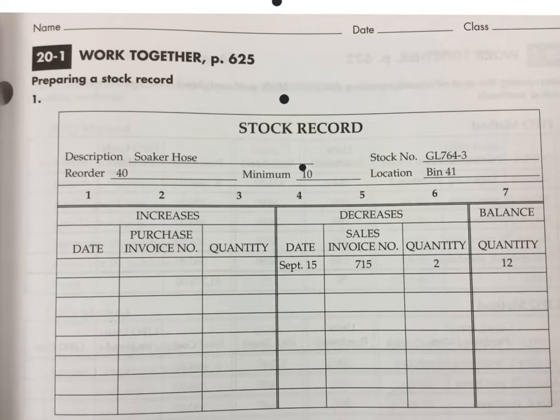Hello, accounting students. We are starting Chapter 20. Chapter 20 is actually focused on merchandise inventory and how we track that inventory and how we estimate how much inventory we have. Now, inventory is very important to keep track of, as many times this is one of the business's largest assets that they have on hand.